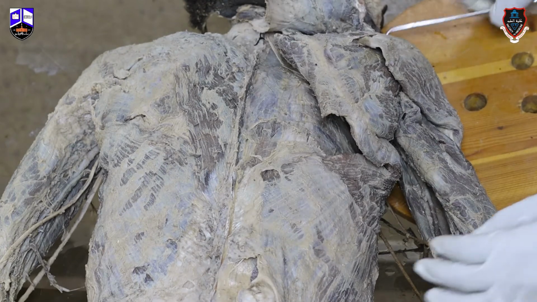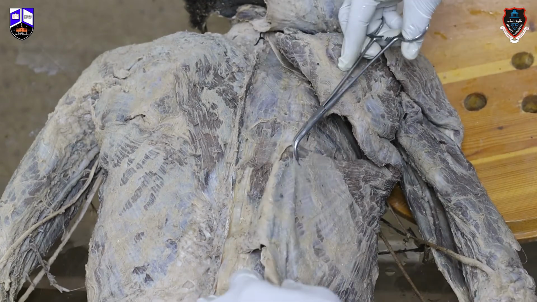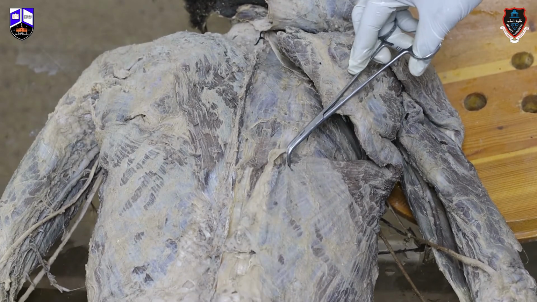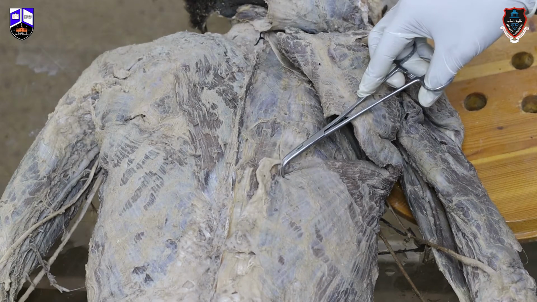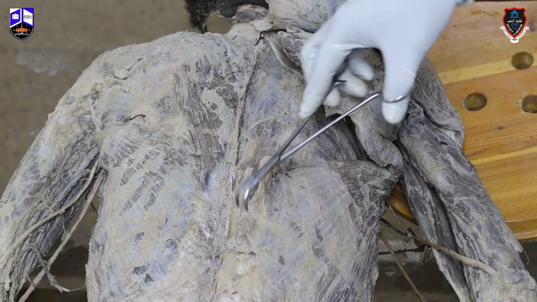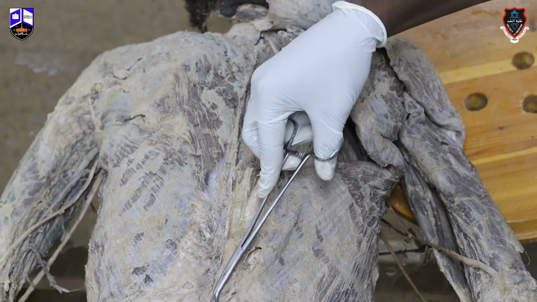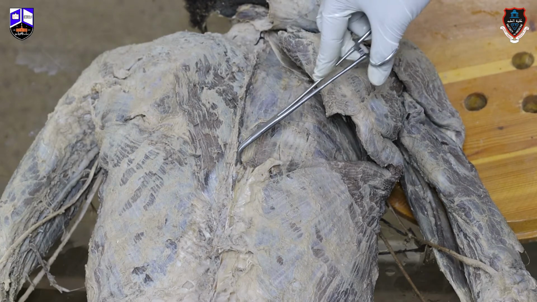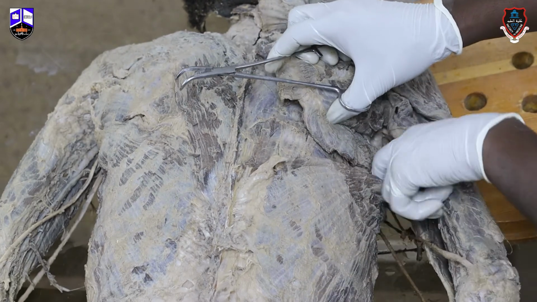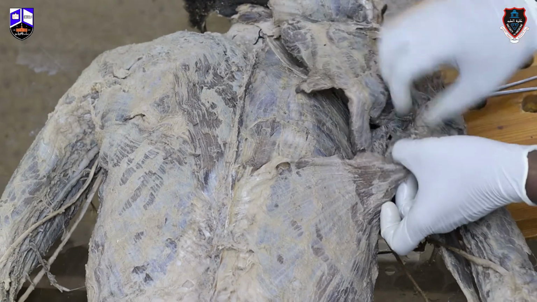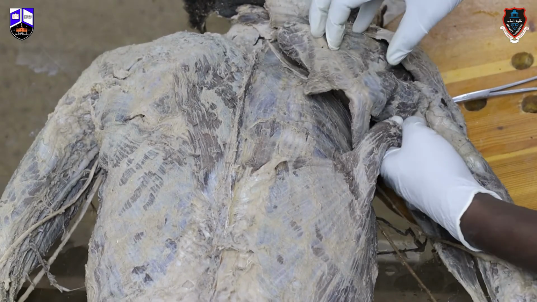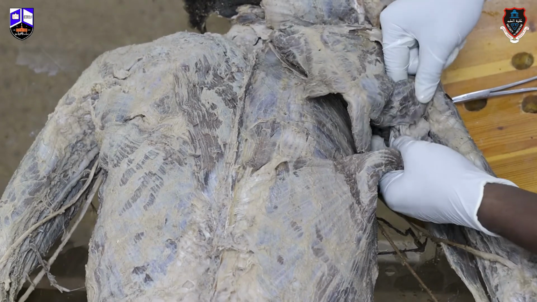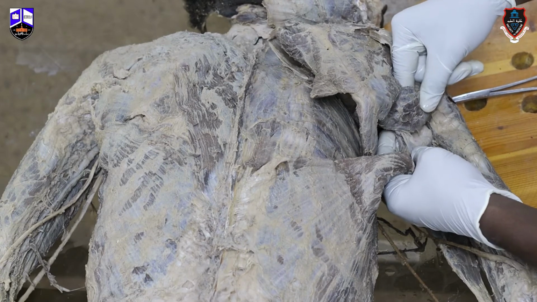Then we have the latissimus dorsi muscle. This muscle originates from the iliac crest, the lumbar fascia and the lower thoracic vertebrae. Then it goes upward and laterally to be inserted in the bicipital groove between the teres major and pectoralis major.